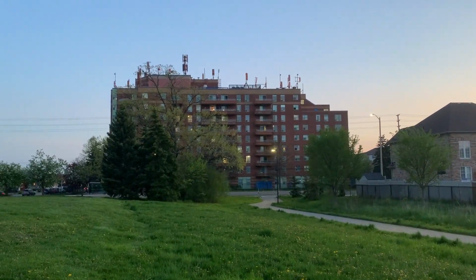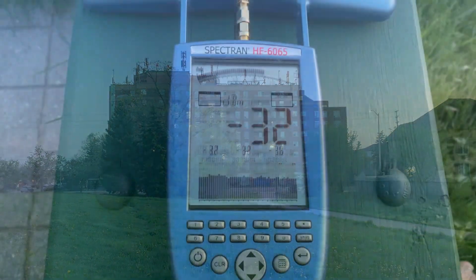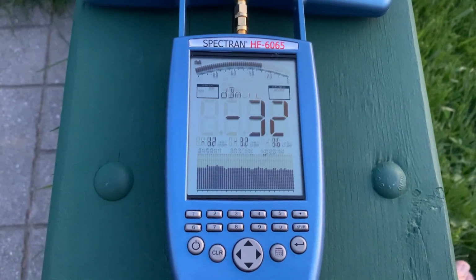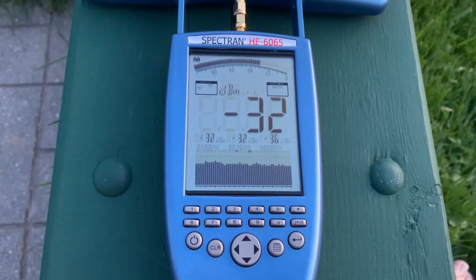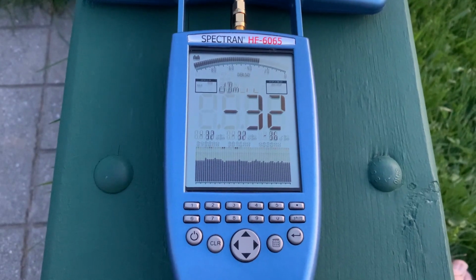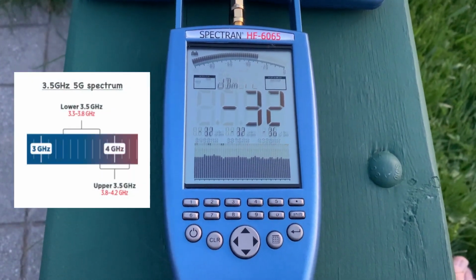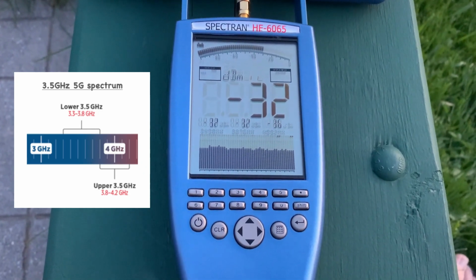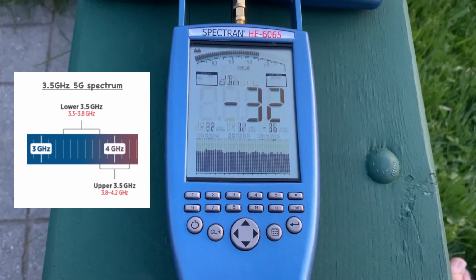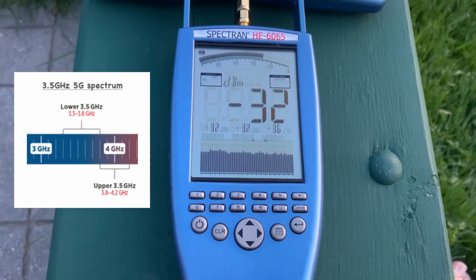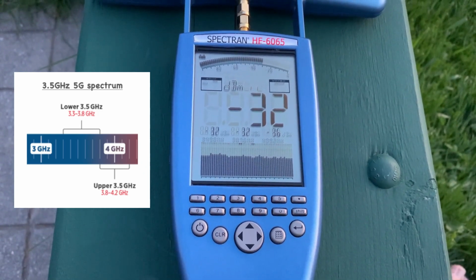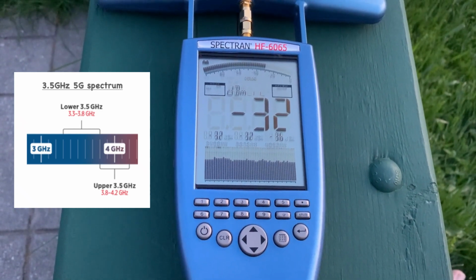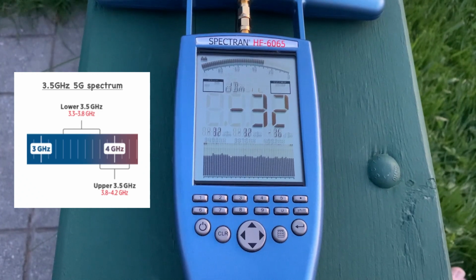Let's take a look and see what my meter is showing us. I'm using my Aaronia spectrum analyzer here. What a spectrum analyzer does is look at the frequency domain of these signals. It can show us how much power is available at any of these frequencies within the range, and it can tune in to specific frequencies to see which ones are active.